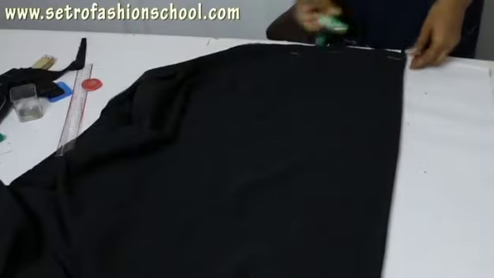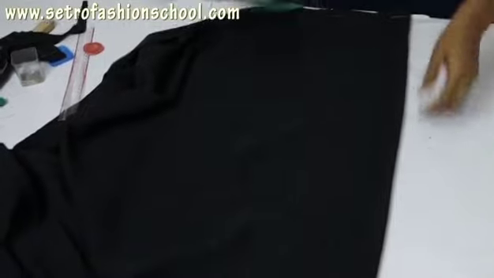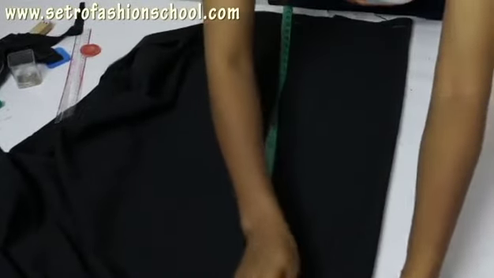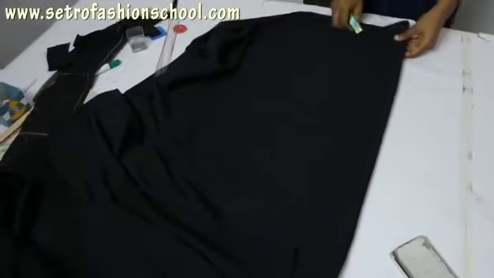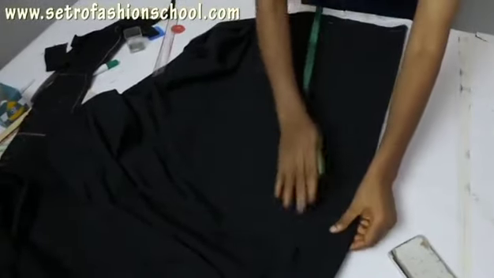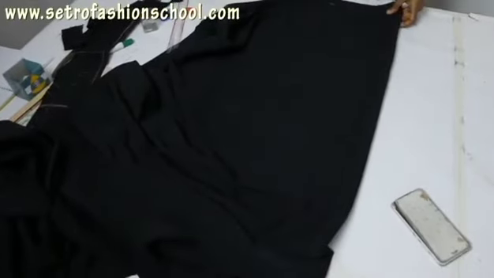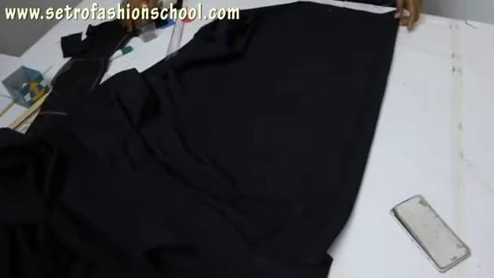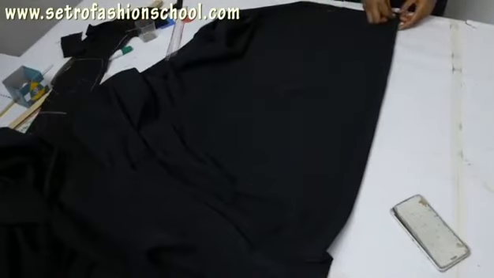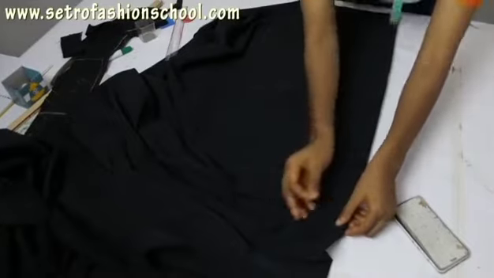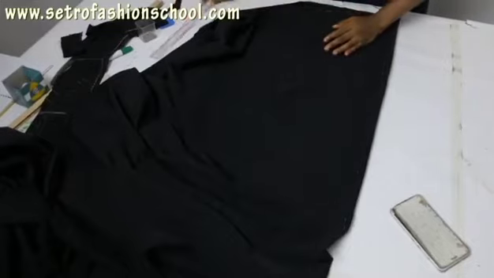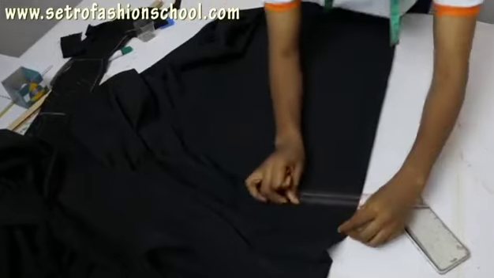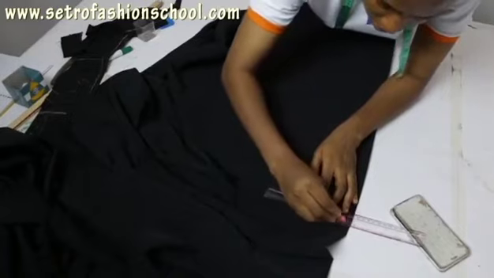Let me shift it a bit and let me see if the miracle will happen. Because the flare is these are waistline right now.